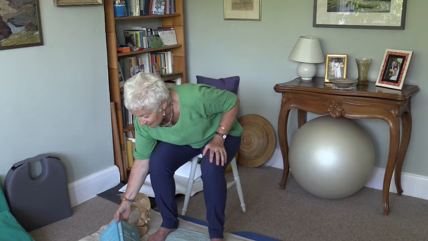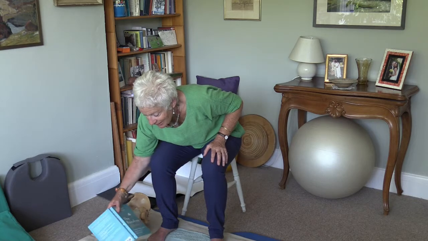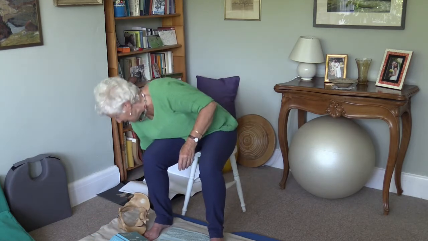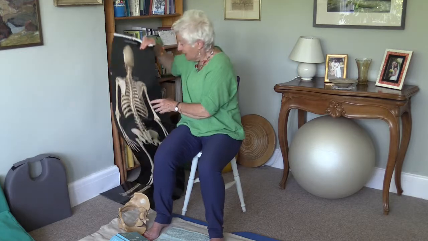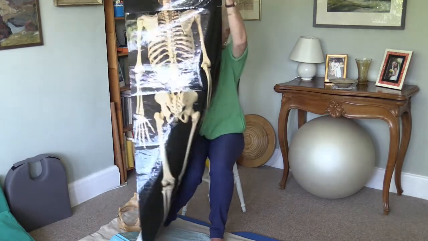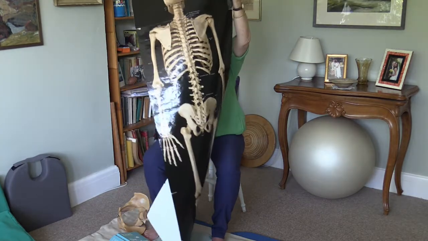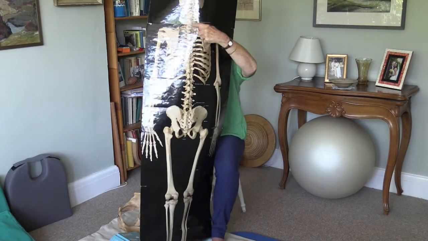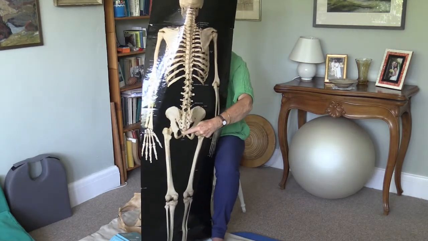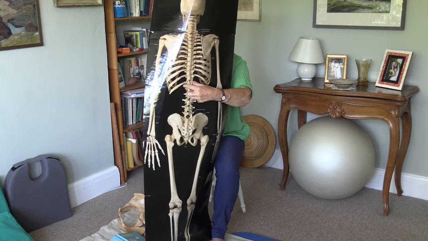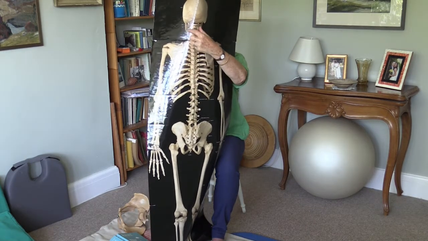So, again, come back to the idea. I'll show you the spine again. I click down for it. You can see it. There we are. A connected unit with different segments that have slightly different functions, but I won't go into that now.